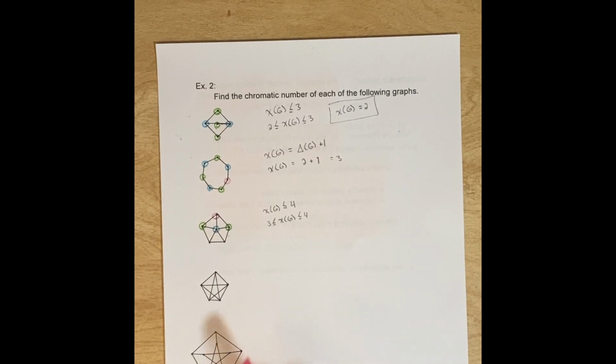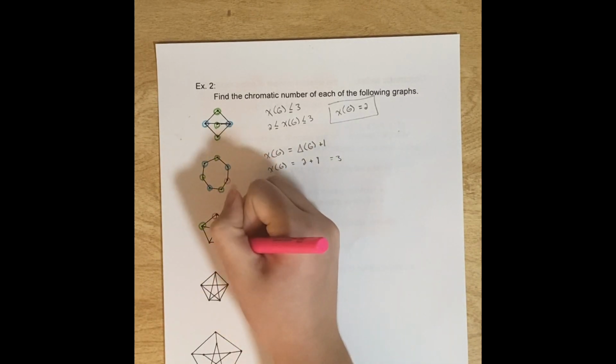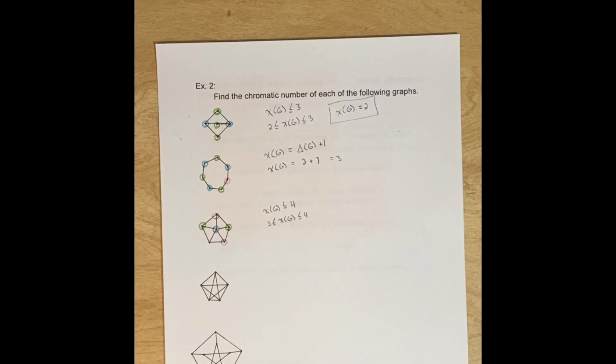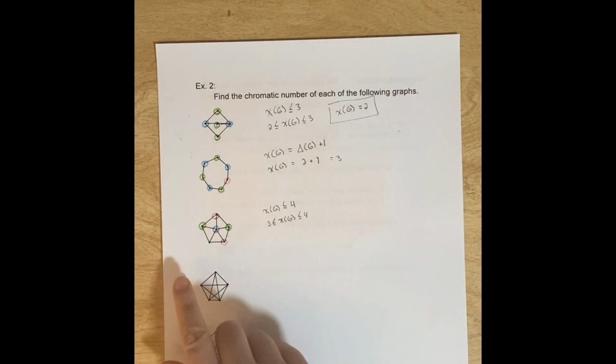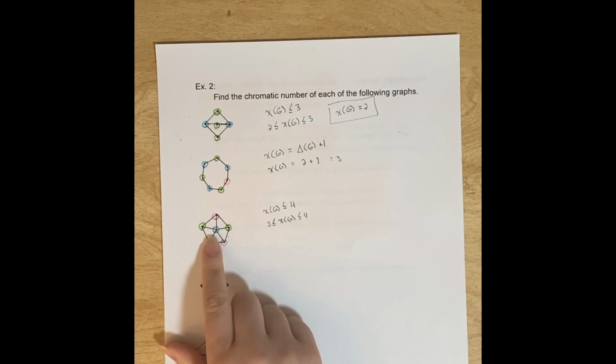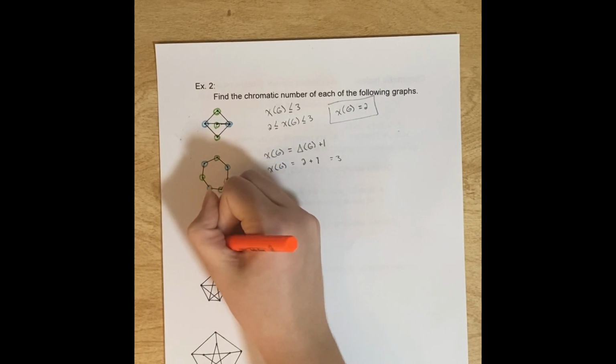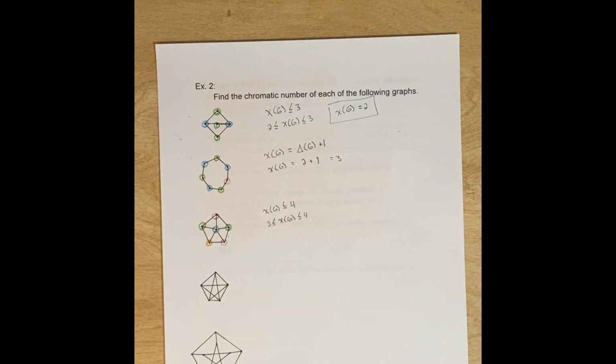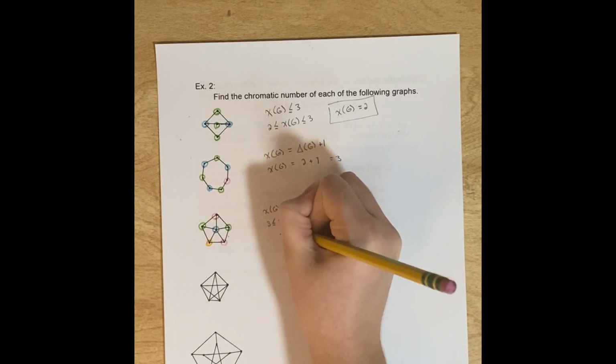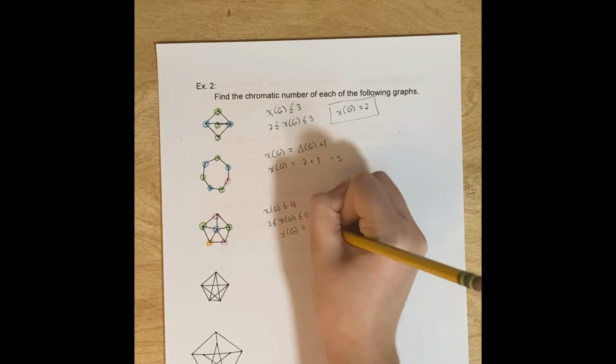Again, moving down to the next clique, we have blue, green. So this third one must be pink. And that leaves us with this last vertex, which is adjacent to a green vertex, a blue vertex, and a pink vertex. Therefore, to make this proper, we need to use a fourth color. And therefore, the chromatic number is equal to 4.